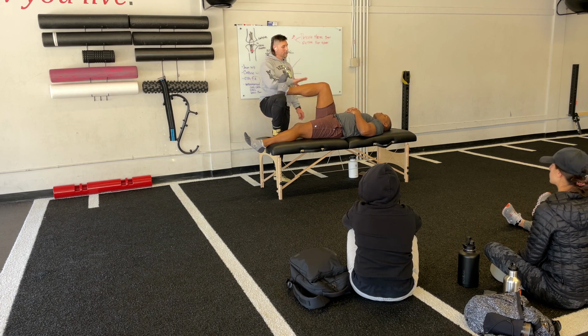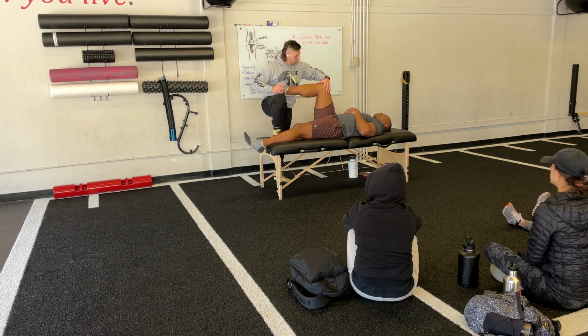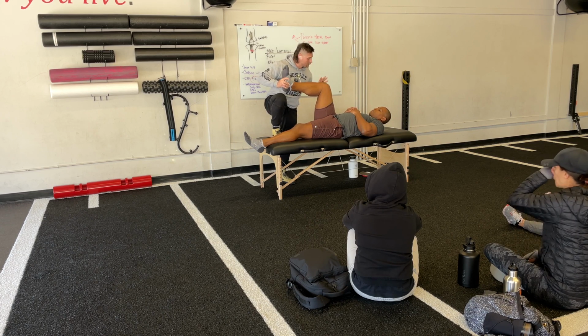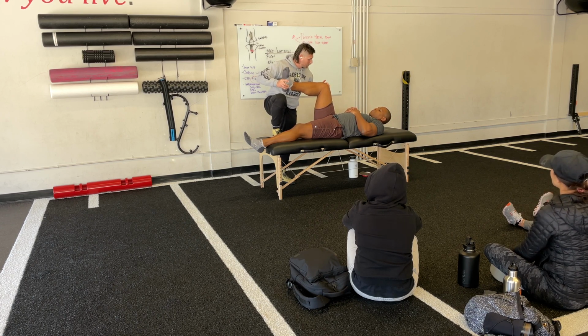So I passively took him there, and now I'm making him hold this position. He's using a muscular input to hold here, and relax. Let's see if we can get him there again. I'm not going to give you the knee this time, so see if you can hold here and just keep cranking that over as best you can. So you feel me turning you. Can you guys see me actually turning his tibia? Hold that.